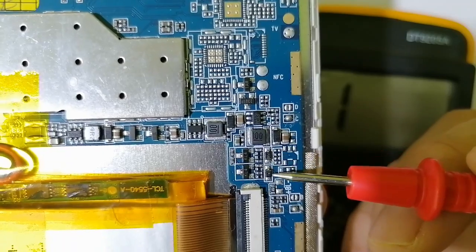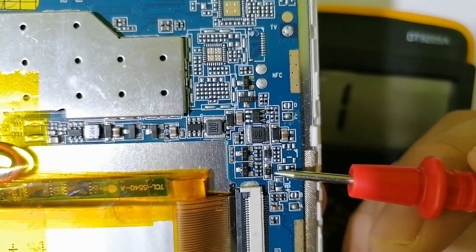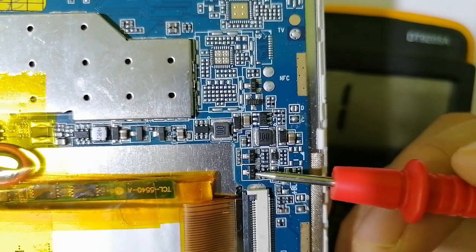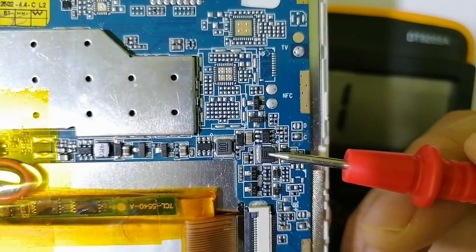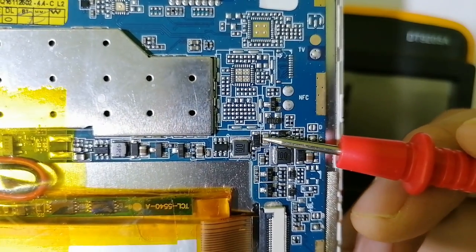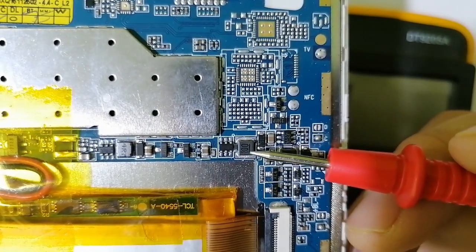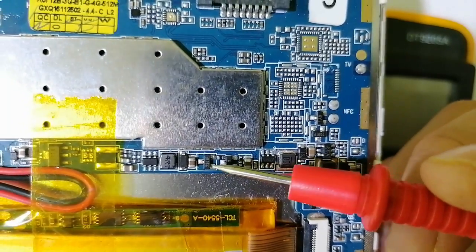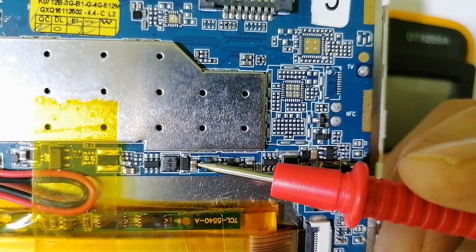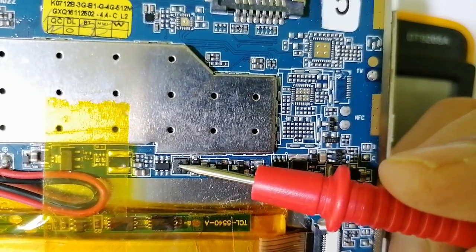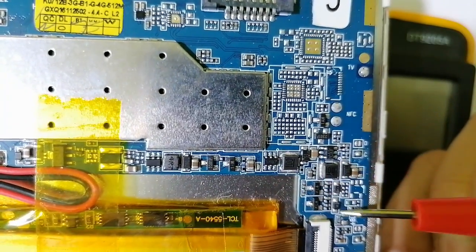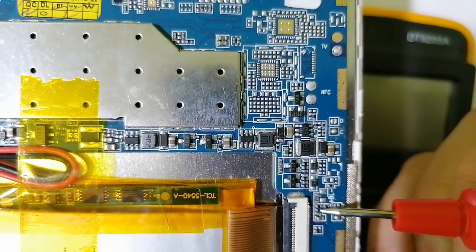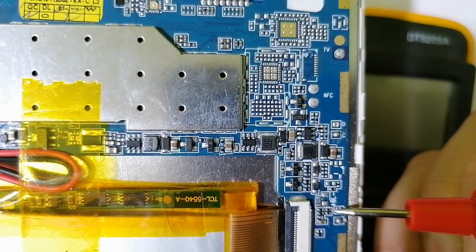Basically here, we have two small diodes. These are MOSFETs, this is an inductor, IC, ceramic capacitor, diode, inductor, IC, ceramic capacitor, MOSFET, capacitor, diode, inductor, IC. Do you see? It's simple. And here we have resistors, normal resistors.